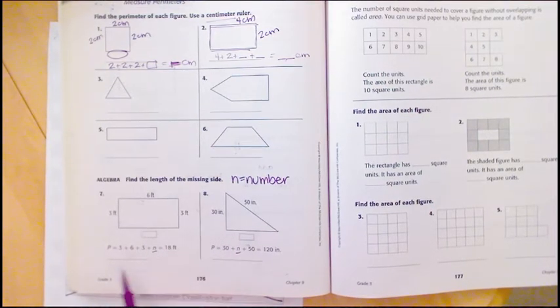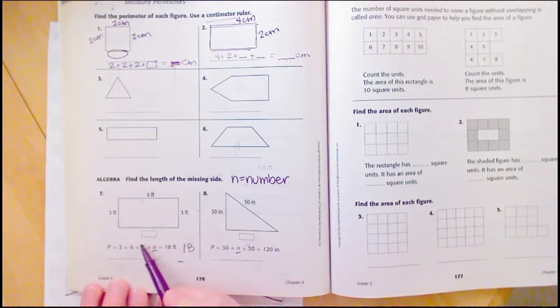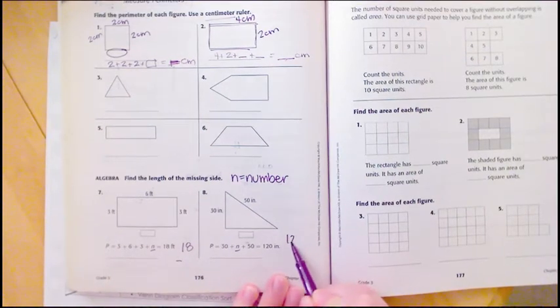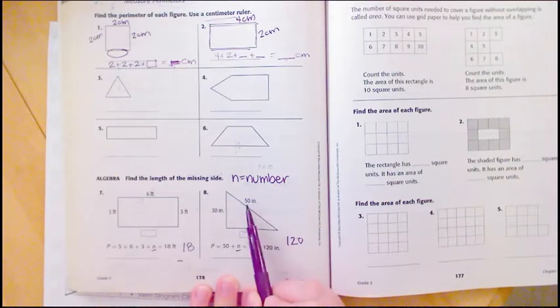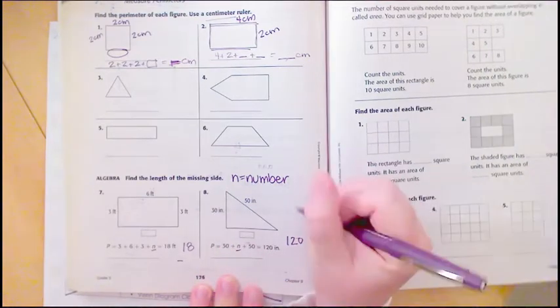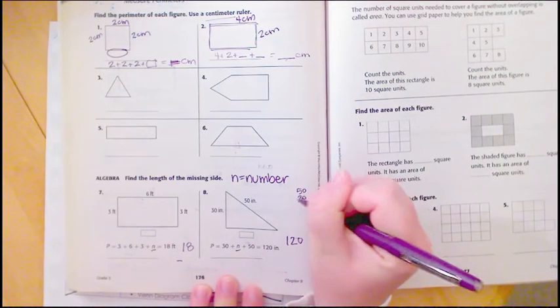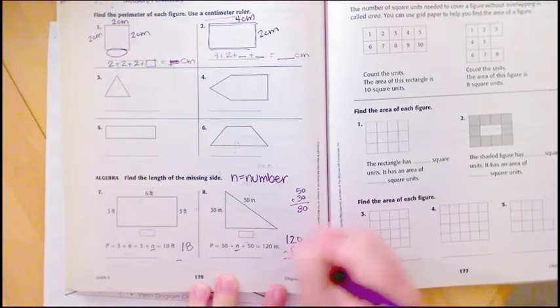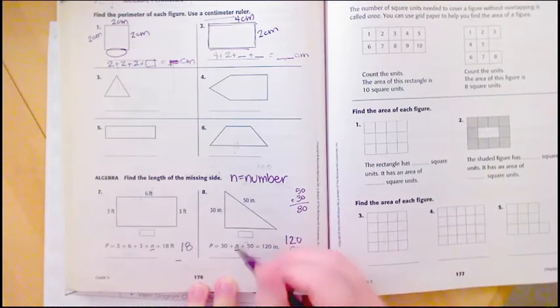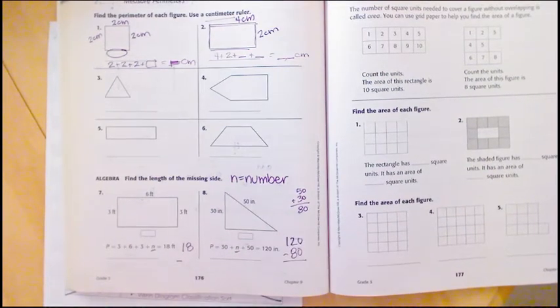Or what I can do is, for both of them, I have the answer. So I'm going to take that answer and I'm going to subtract the numbers I do know to figure out the missing one. So for this one, I'm going to add 30 and 50. 50 plus 30 here is 80, and then I'm going to subtract it from 120. Whatever was remaining is going to be that empty side.